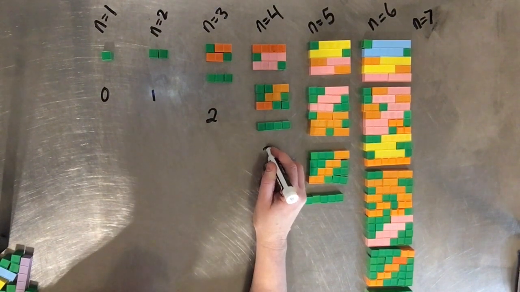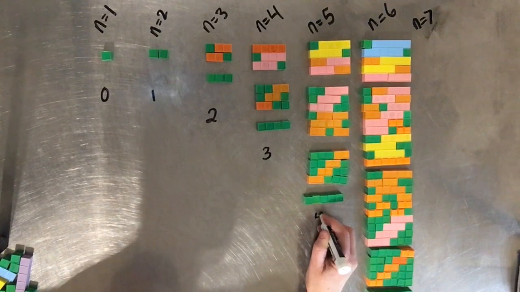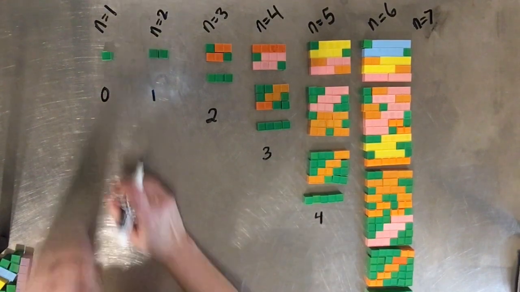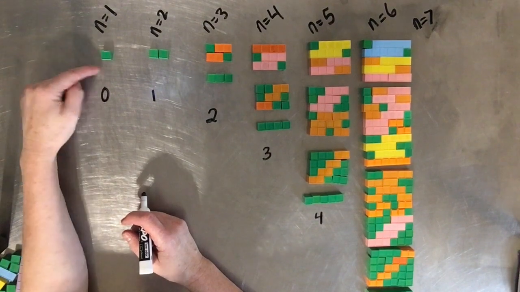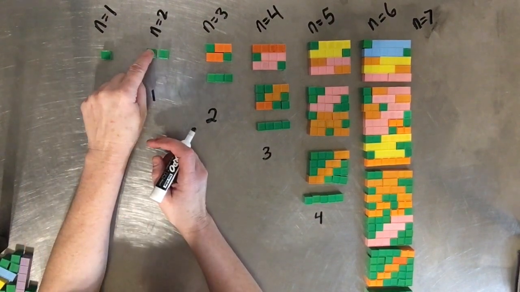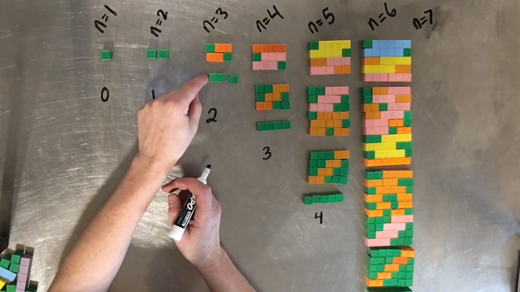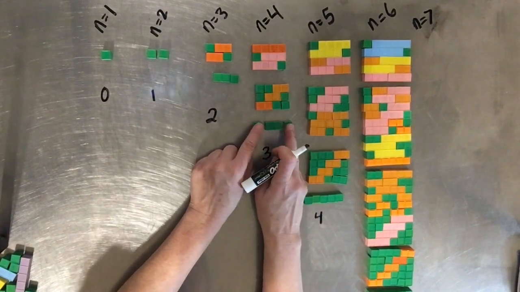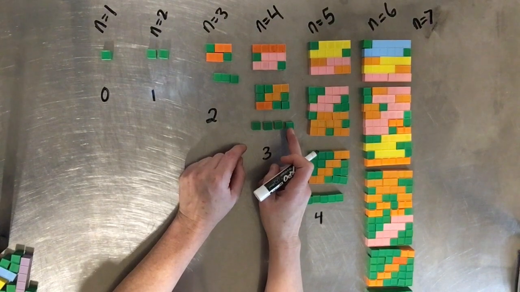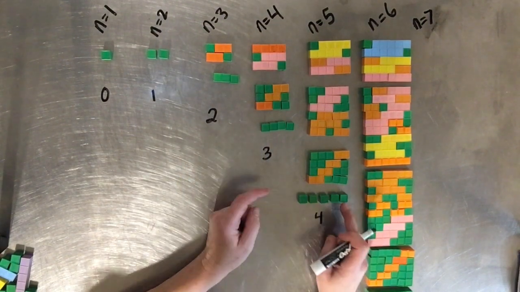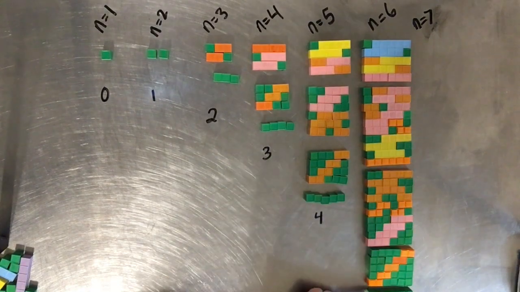And here is 3 spaces, here is 4 spaces, and here is 5 spaces. And if you just use these, you can see there's 0 spaces, there's 1 space, there's 2 spaces, right? Here is the number 4, and there's 3 spaces. There's the number 5, and there's 4 spaces. There's the number 6, and there's 5 spaces.